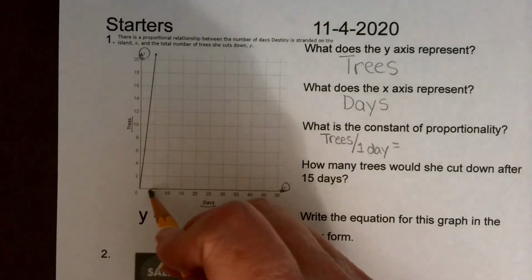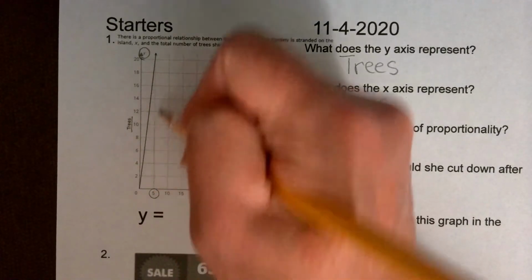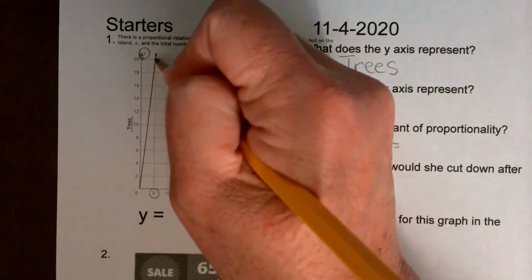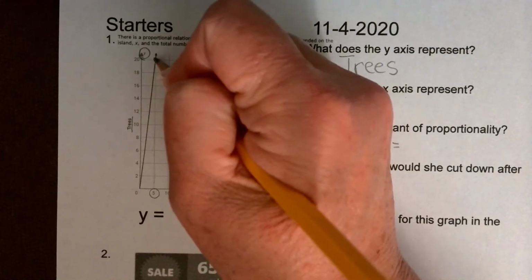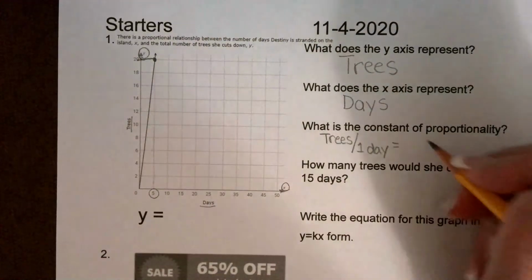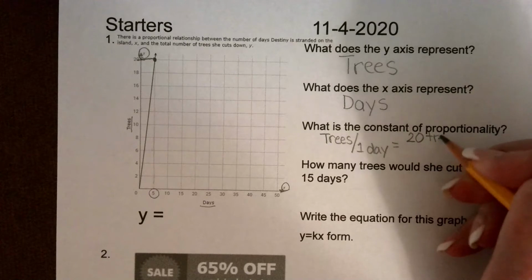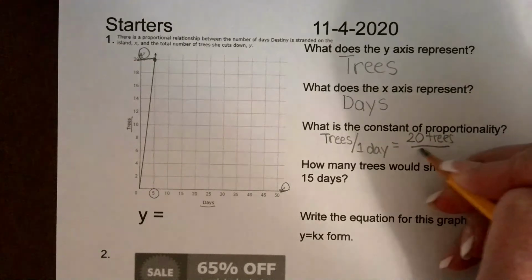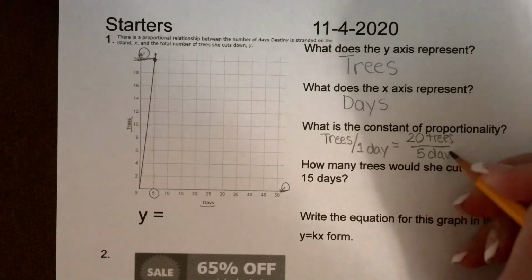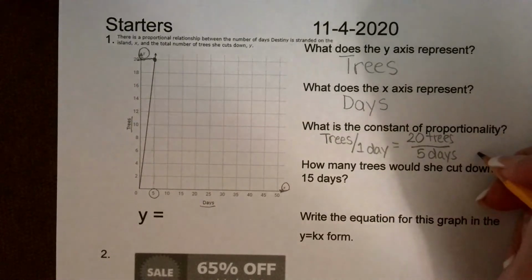So if we go to 5 days and we follow that line all the way up to the top and it crosses this line at the 20, so that means we have 20 trees in 5 days, and I wanted to find out how many trees in just one day.